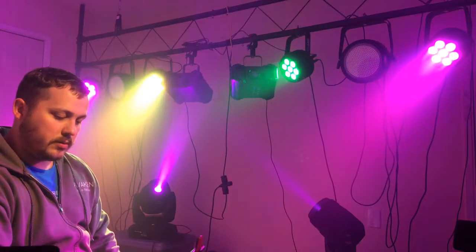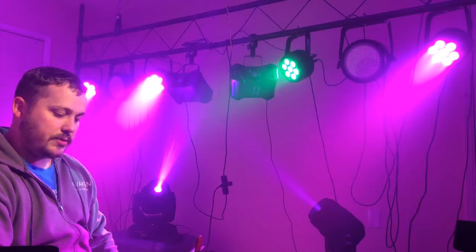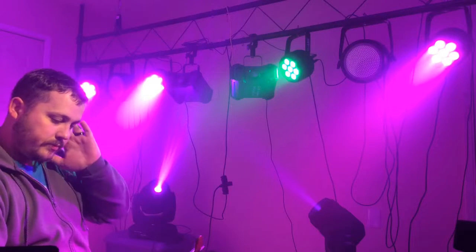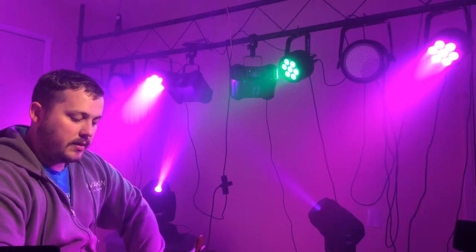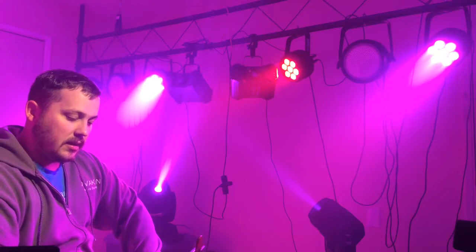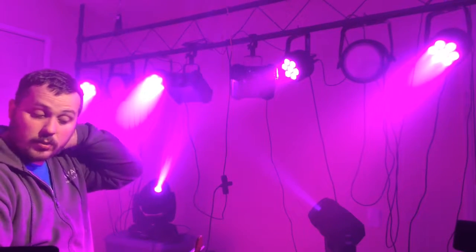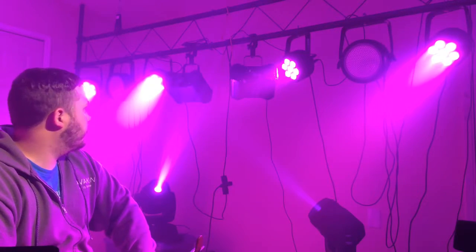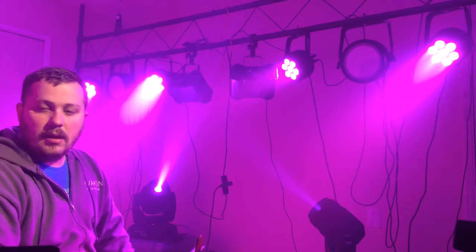So I'm just going to go through each one and change it. So the AirDMX has a lot of really cool features. It has a color wheel. It has all those things that you would come to expect.